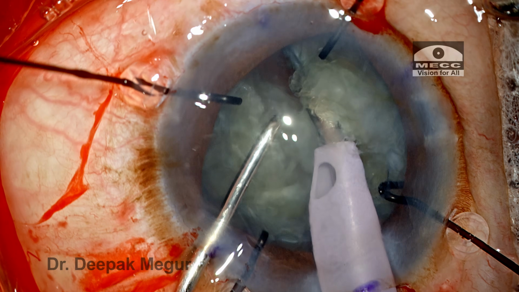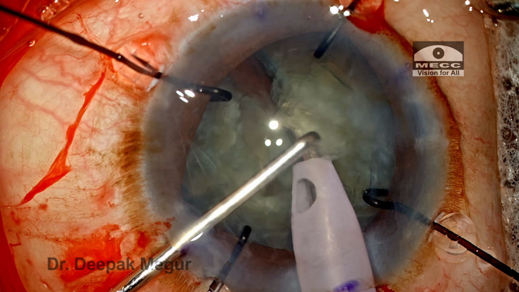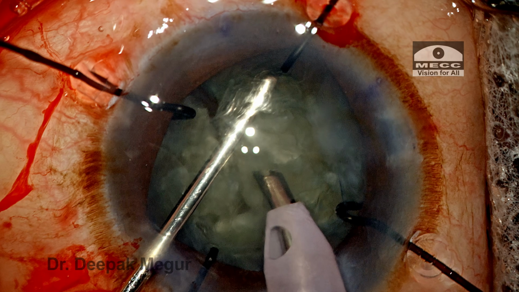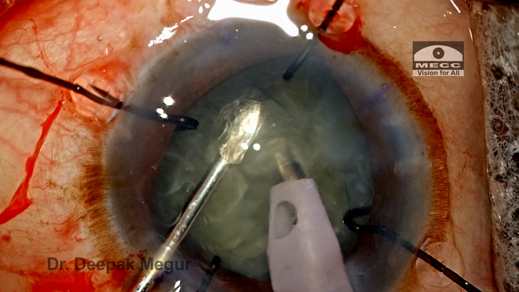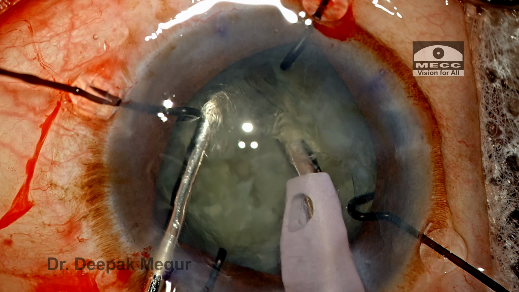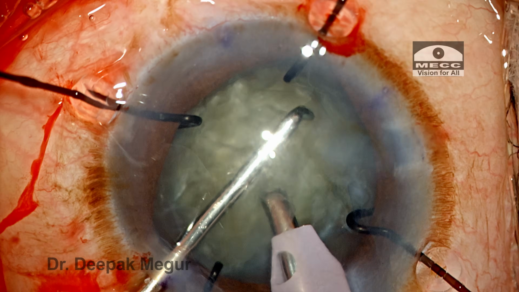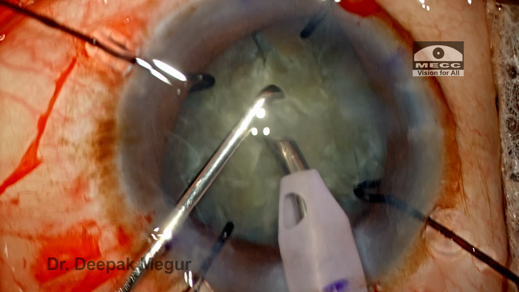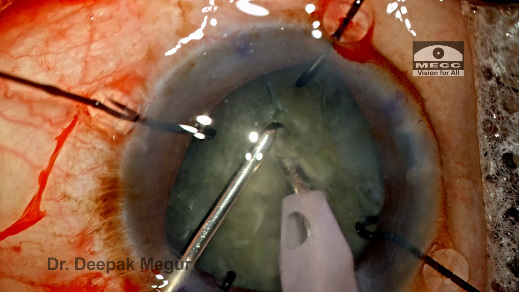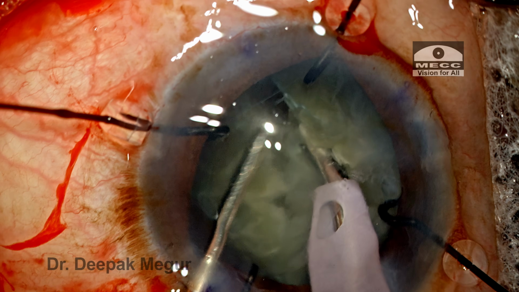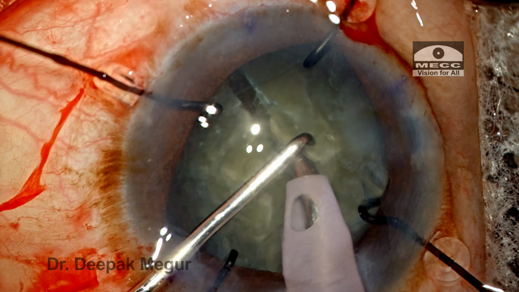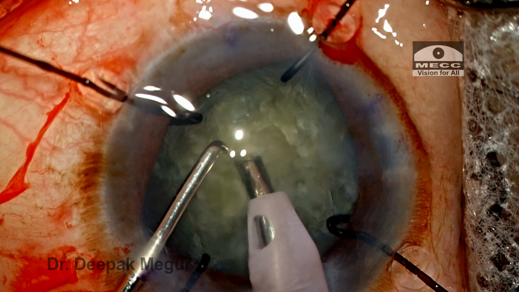The nucleus density is not very high. It's about grade 3 nucleus, so dividing the nucleus is not a problem. The only problem is when you're trying to do the lateral separation, since the zonular health is not so great. The lateral separation maneuver takes a little bit of extra effort. During all these maneuvers, I need to be mindful that caution has to be exercised at every step. I need to be as gentle as possible.